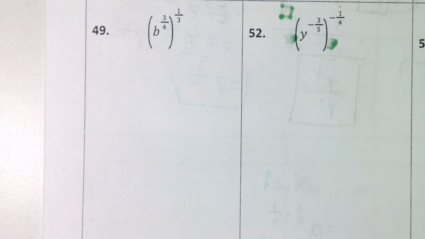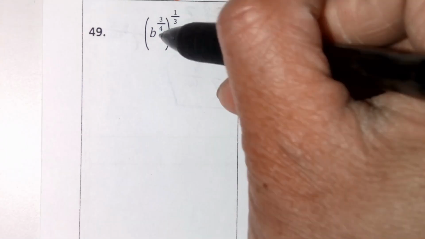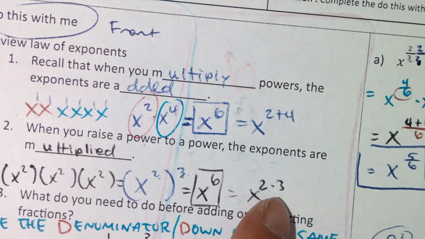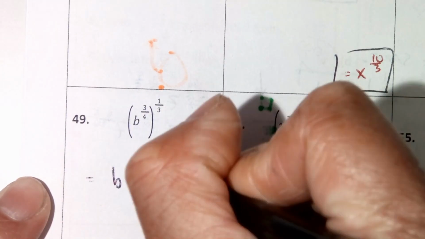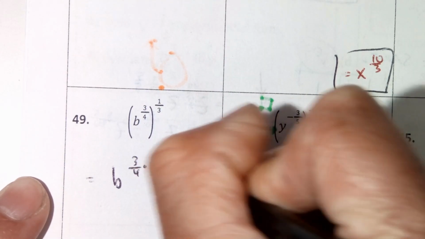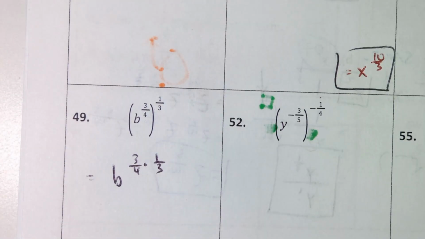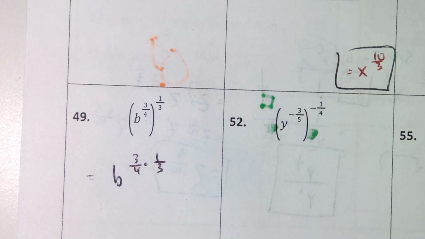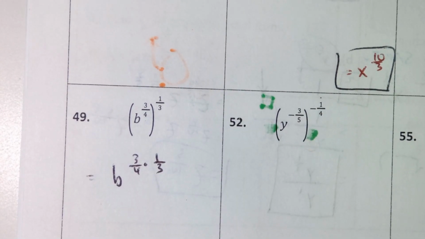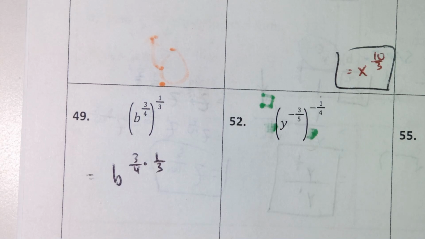Alright, number 49. Let's look at this. This only has one base, but two exponents. So let's go ahead and look at it to the front and think about which number. Well, this is number 2. I have a power to a power, so we're going to multiply these. So b to the 3/4 times 1 over 3. Multiplying fractions, all you have to do is just multiply across.